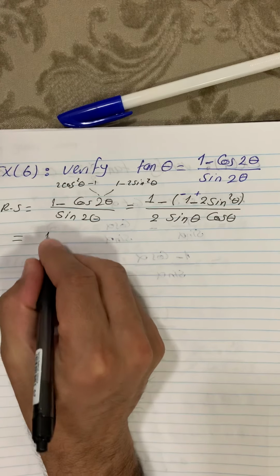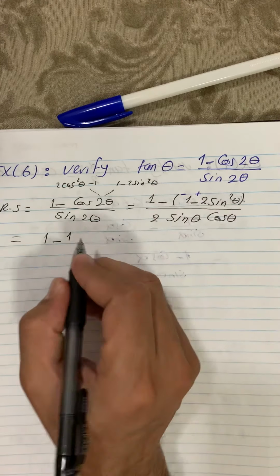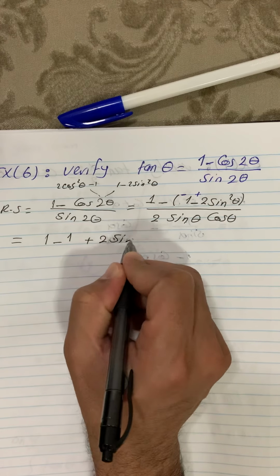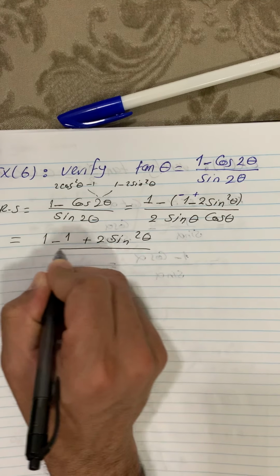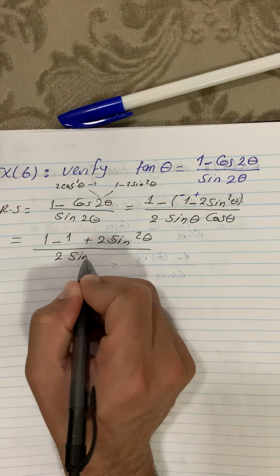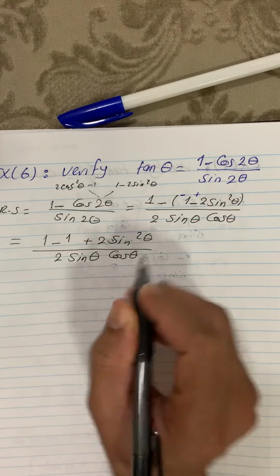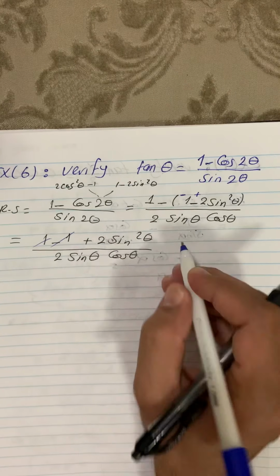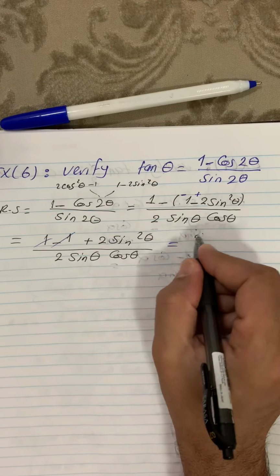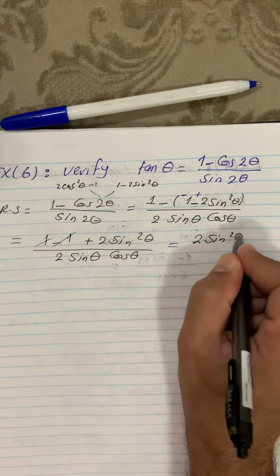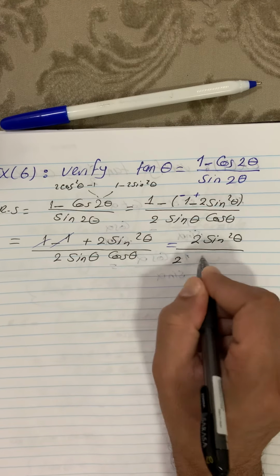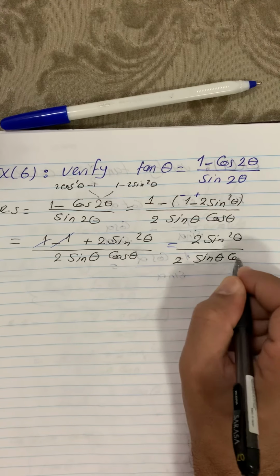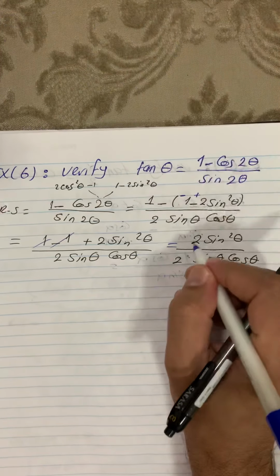This one will be negative, so 1 minus 1 plus 2 sine square theta over 2 sine theta cosine theta. We have here 1 and 1 cancel, so we're gonna get 2 sine square theta over 2 sine theta cosine theta.